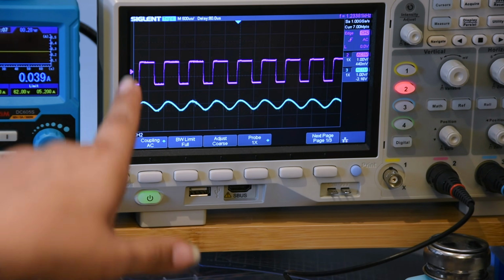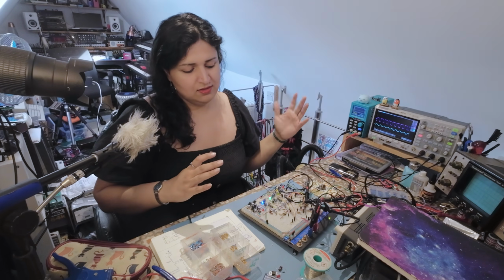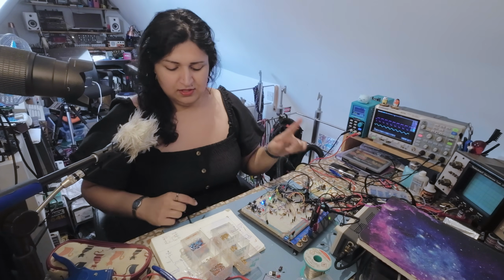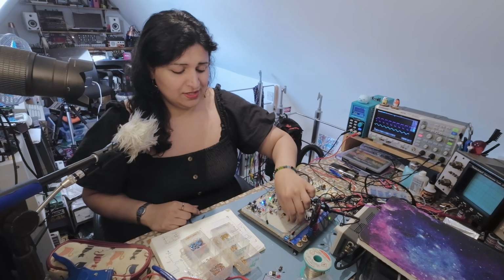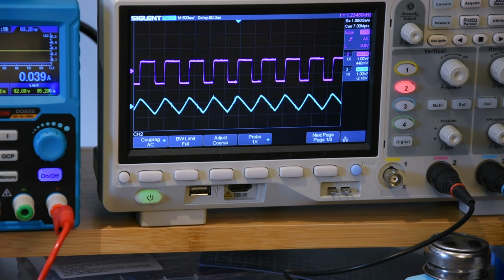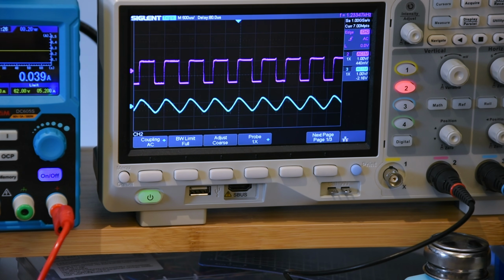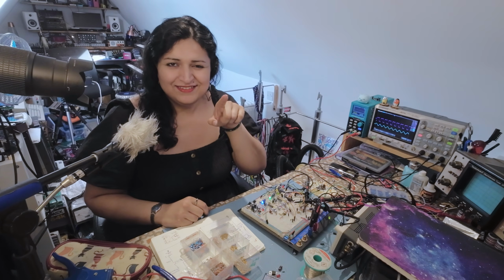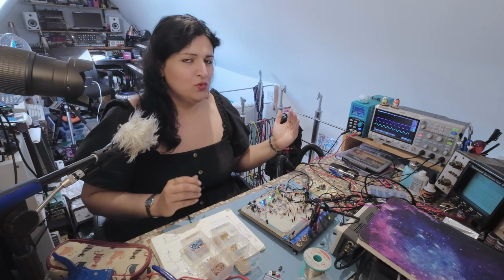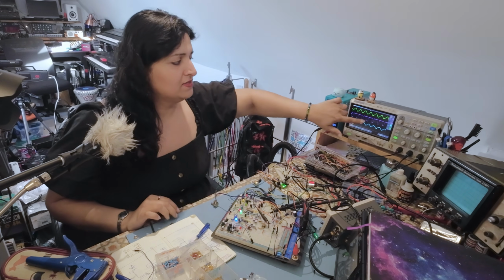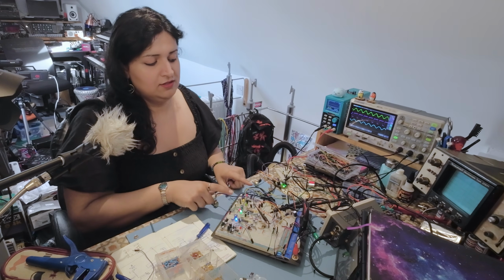And there we go, a sine wave. The actual value of the capacitor really matters here, because if I were to take this 220 nanofarad and make it into 100 nanofarad, it would still be triangular, but just slightly curved, so it won't have as much effect. Okay, so we have two different sine waves, two different oscillators here.